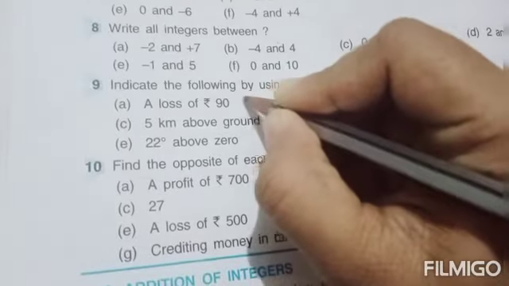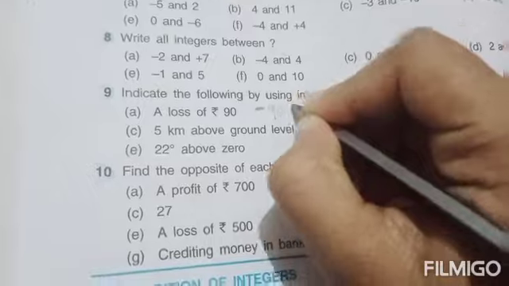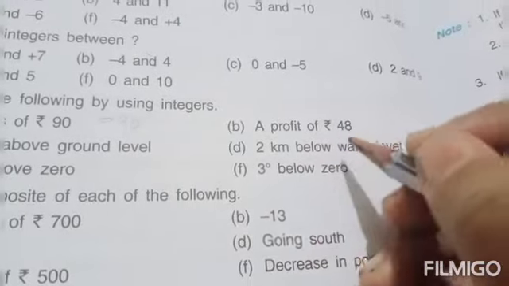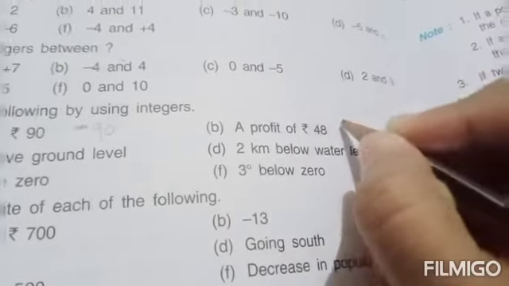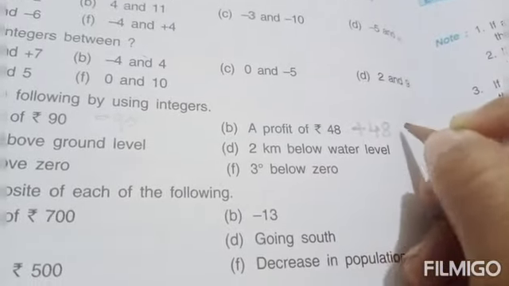Okay, so how we can write minus 90. Okay. B, a profit of rupees 48. So here profit we will represent using a positive integer. Okay, so we can write it as plus 48, positive 48.